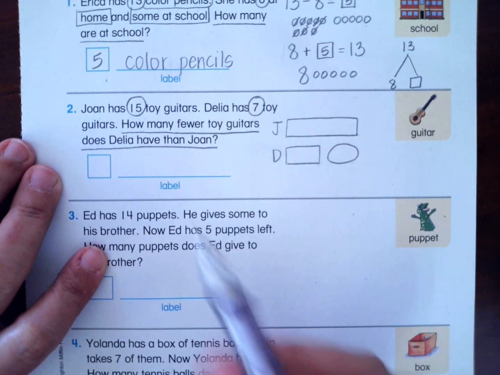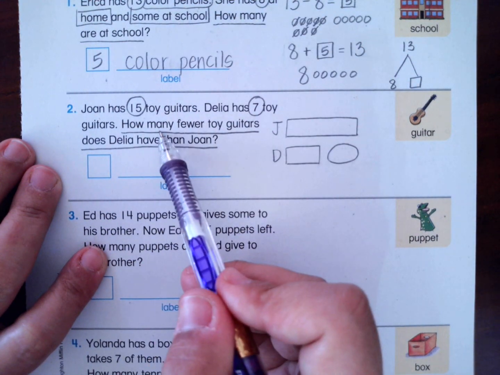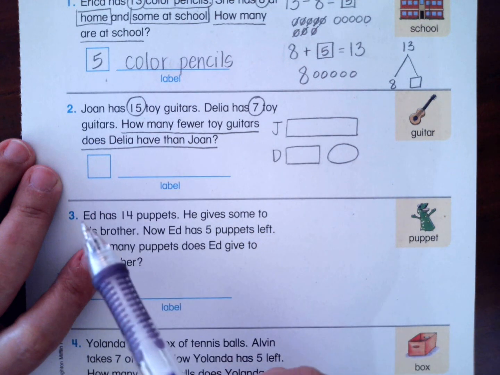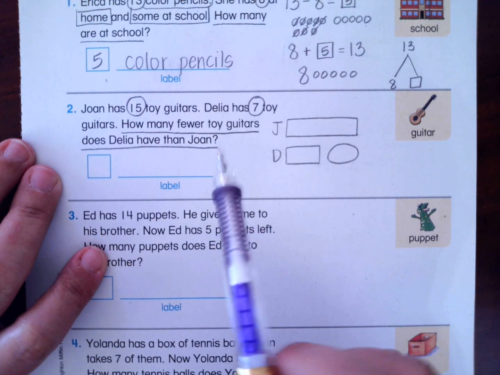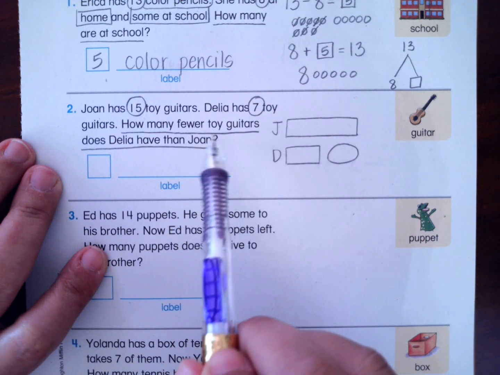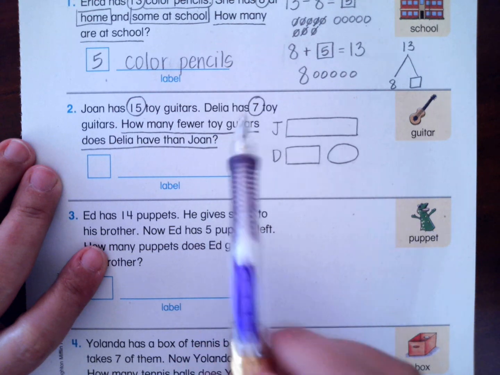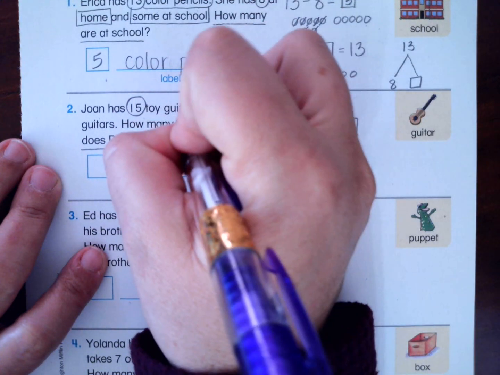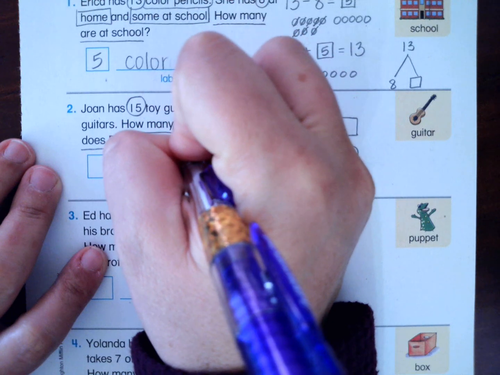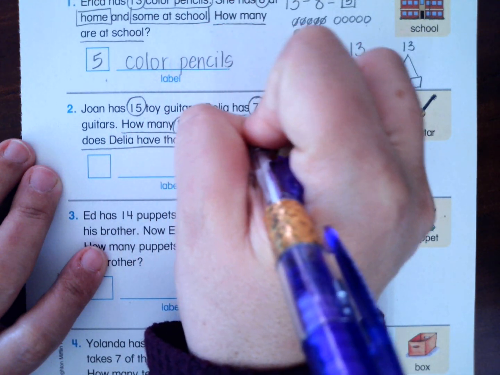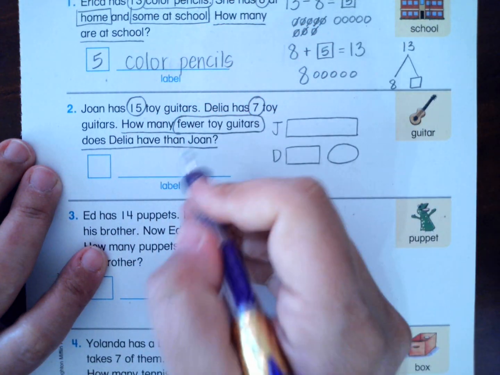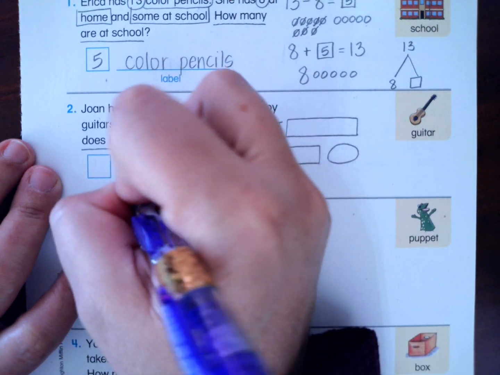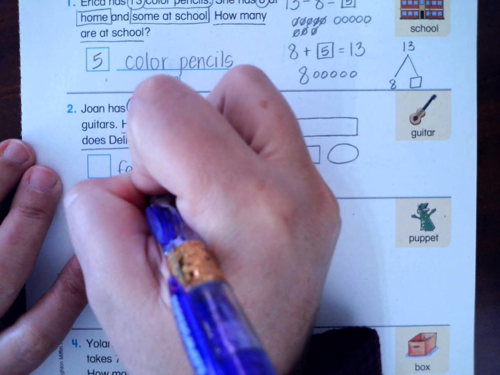If I look at my label, I look right after how many, and I see 3 important words: fewer, toy, guitars. Yes, you must include fewer in your label. Fewer toy guitars. I'm going to write that right now.